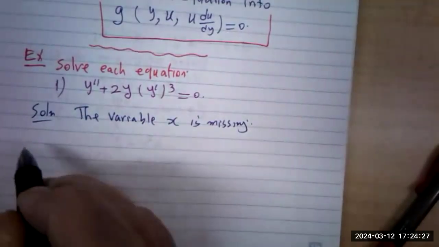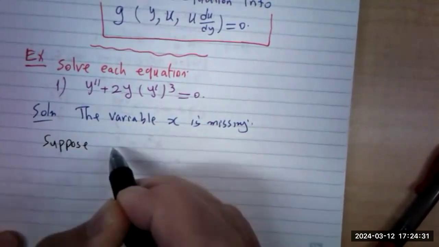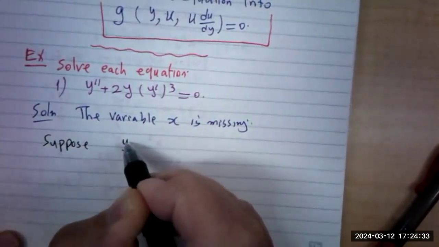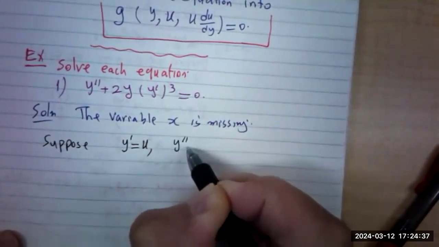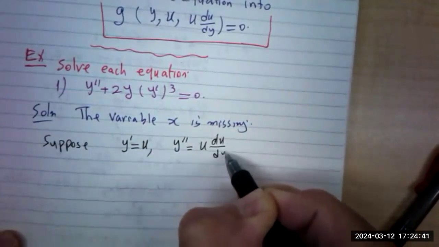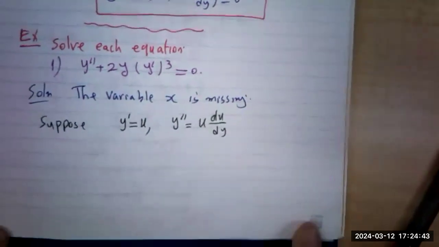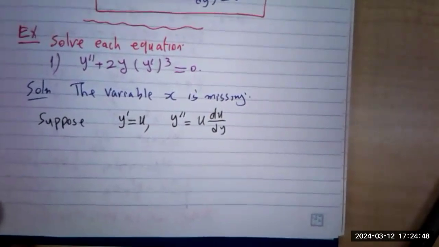So we're going to suppose that y prime is equal to u, and y double prime is equal to u du/dy. That one is differential form. Back, switch the equation into this form.